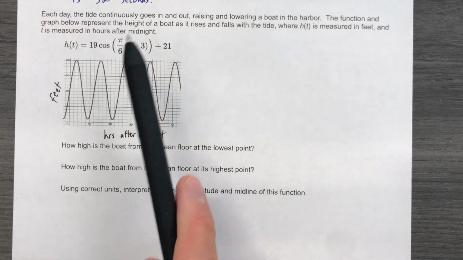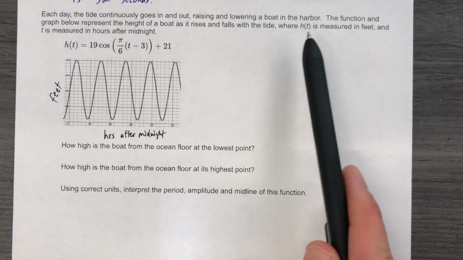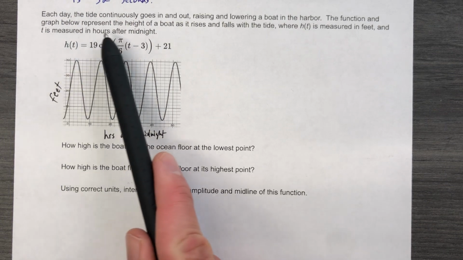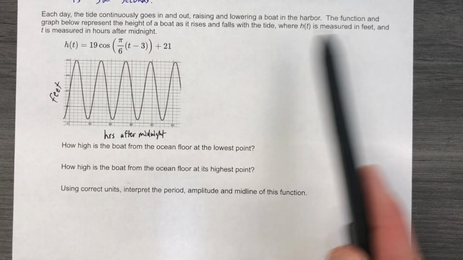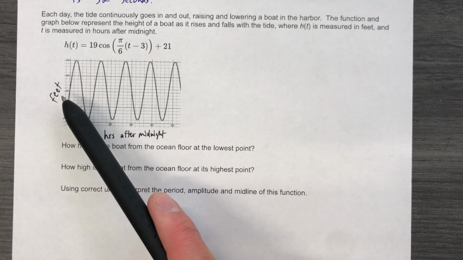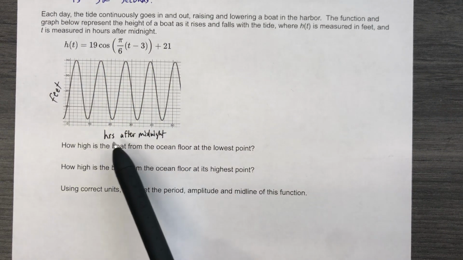Each day, the tide continuously goes in and out, raising and lowering a boat in the harbor. The function in the graph below represents the height of a boat as it rises and falls with the tide, where h of t is measured in feet. That would be the depth of the boat. And t is measured in hours after midnight.